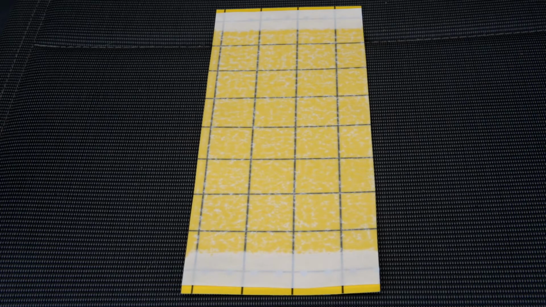So this is a typical yellow sticky trap. You can buy these at any hardware store or nursery. They're fairly simple in design and concept.